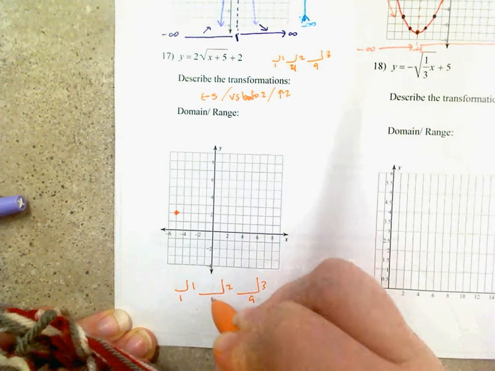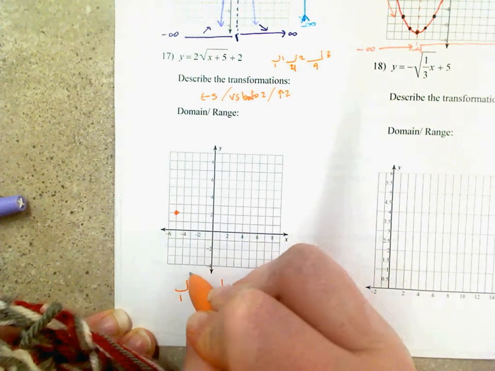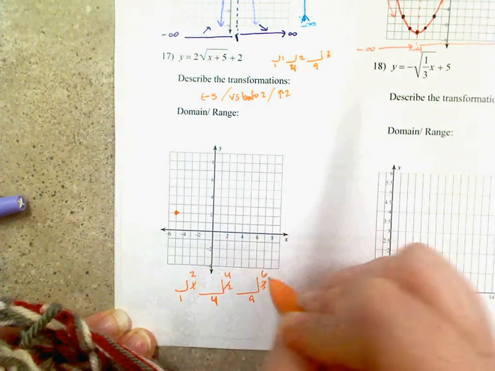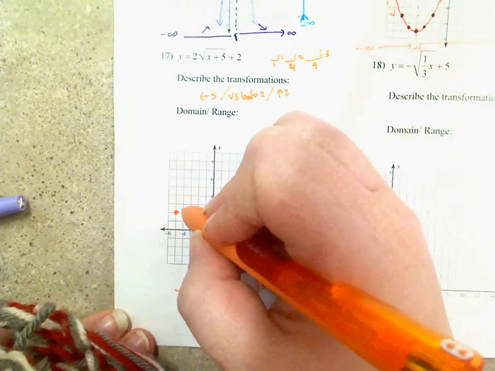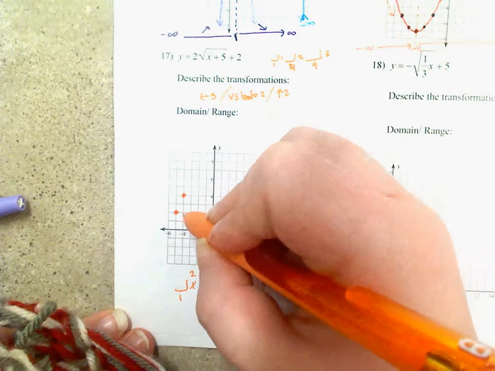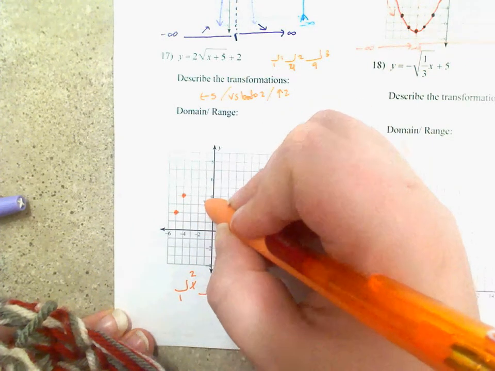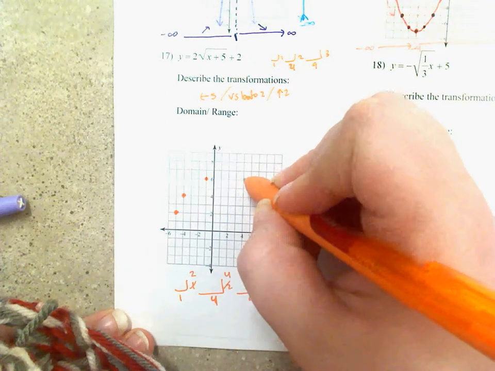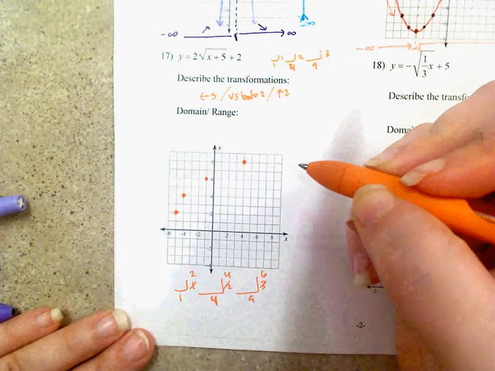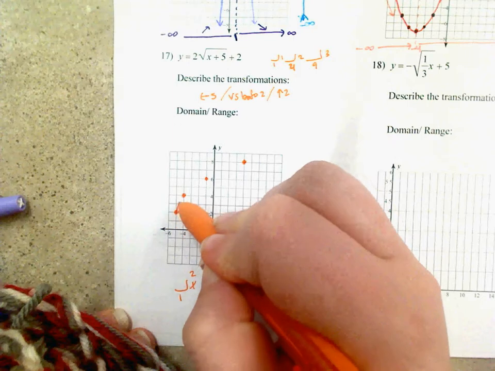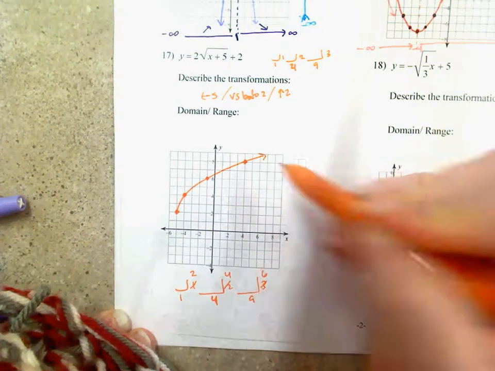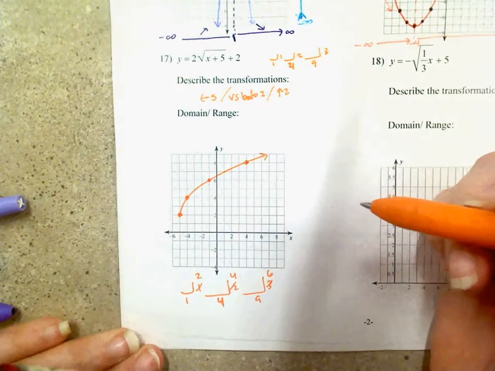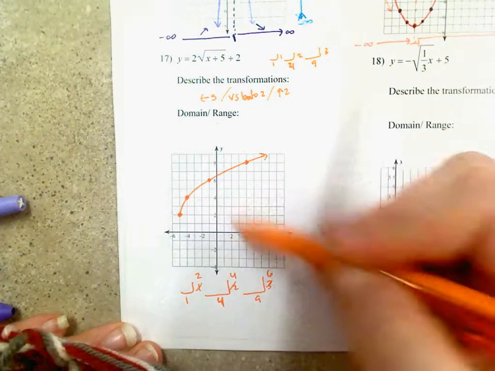Vertical stretch by a factor of 2 means that's a 2, that's a 4, that's a 6. So I'm going to go over 1 and up 2, over 4 and up 4, over 9 and up 6. I'm not going to be able to see any more, so there's my radical. And it does not have the mirror image. It's not plus and minus the radical, it's just the positive radical.